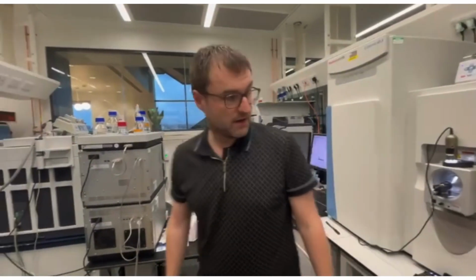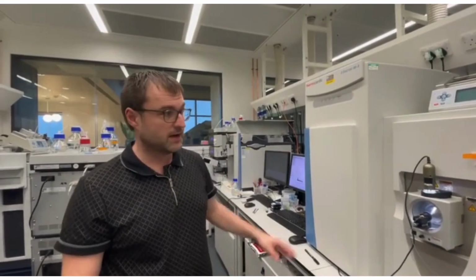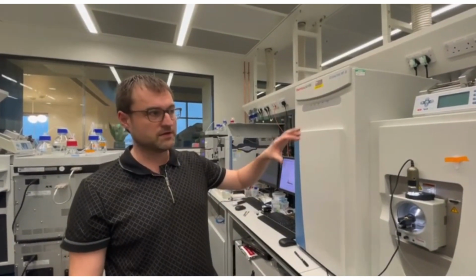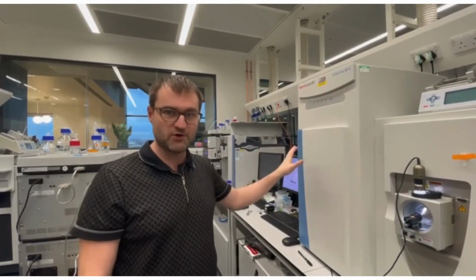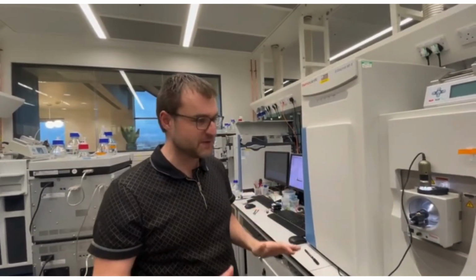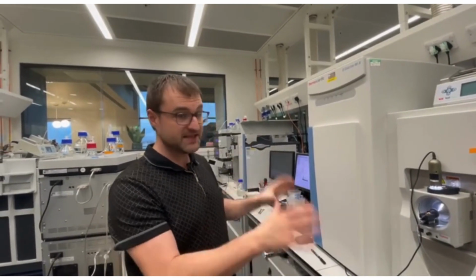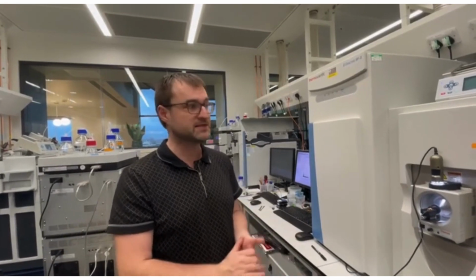All the systems we have here are from Thermo, and they're Orbitraps. There is always a newer, more expensive and more productive mass spec, and of course we all want one, but these still are fantastic systems by today's standard.